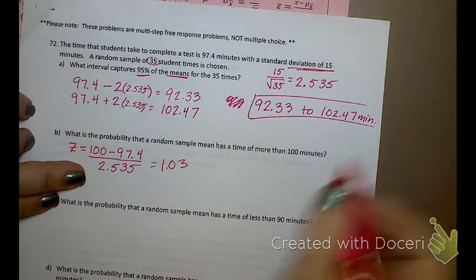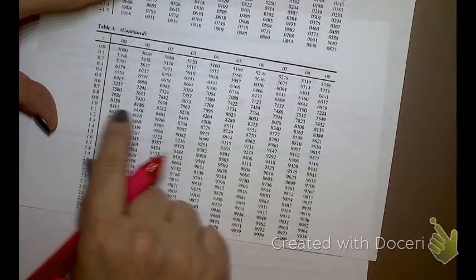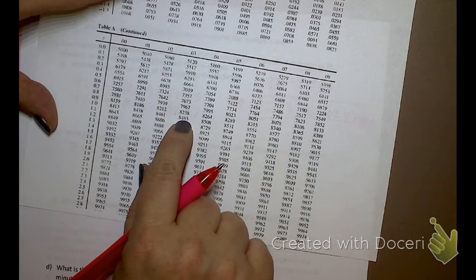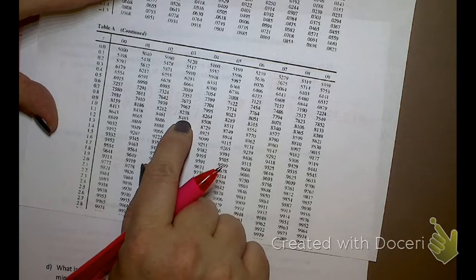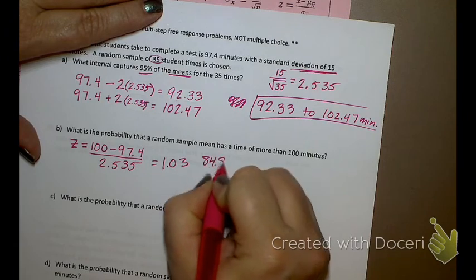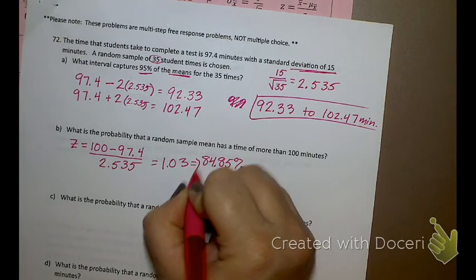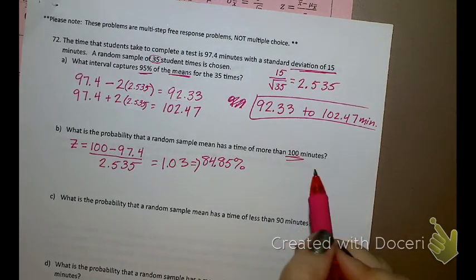Now, since I just found a z-score, let's go back to our z-score table. 1.03 is 84.85%. Now that is the percent that would get less than 100 minutes, correct?